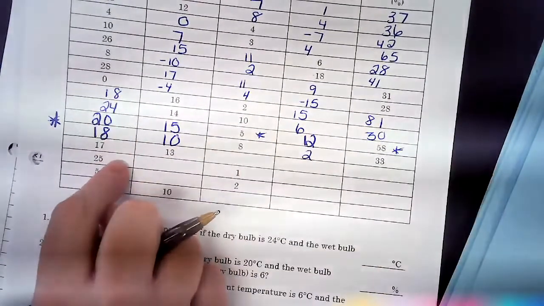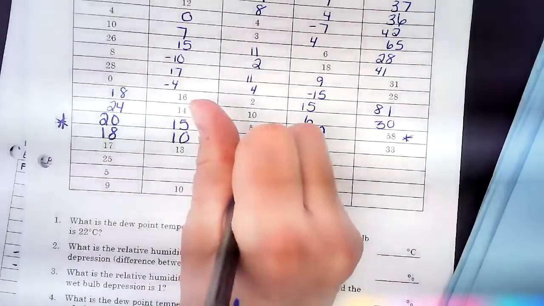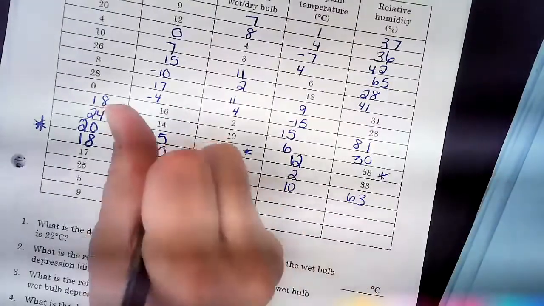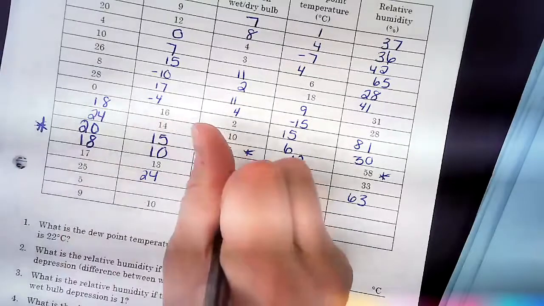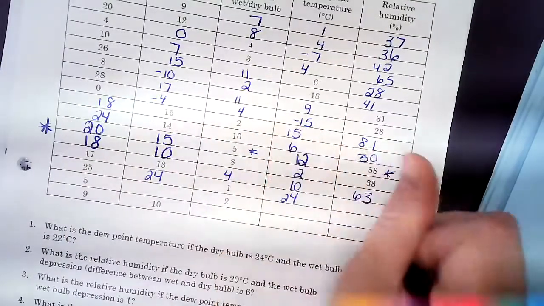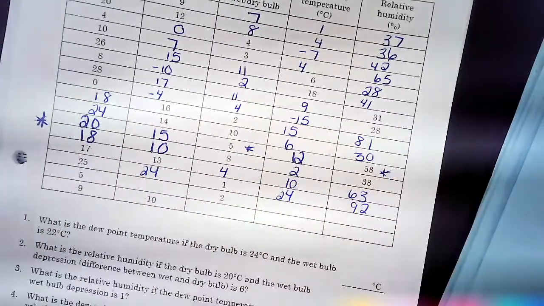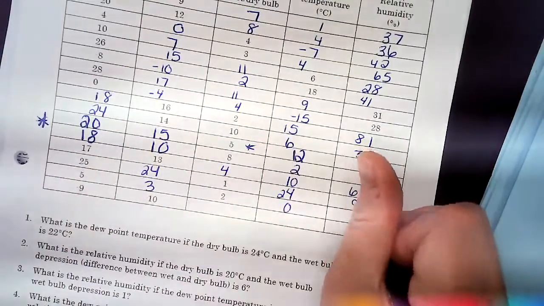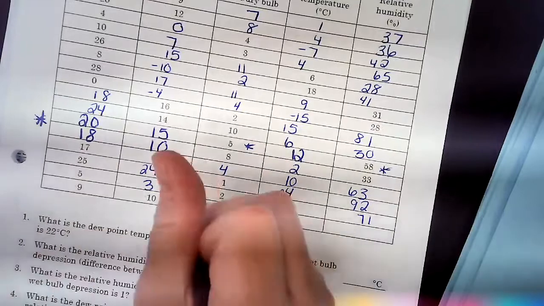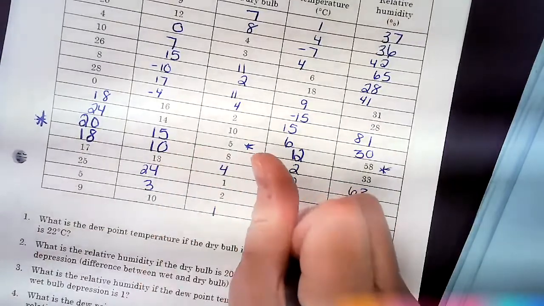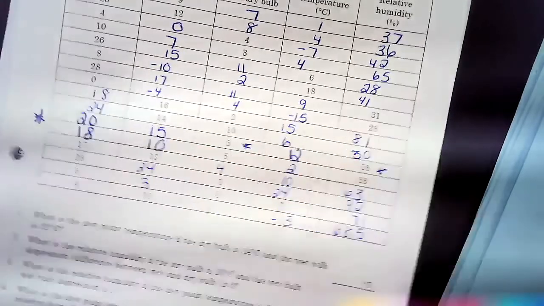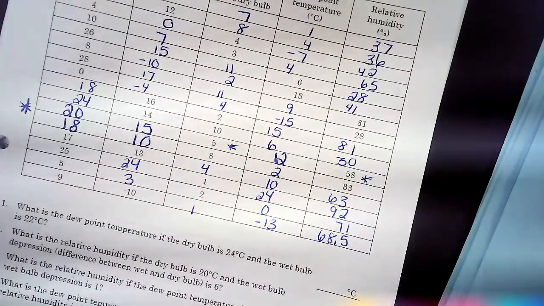We did these two already. And then you get 4, 10, 63, 24, 24, and 92. 3, 0, 71. And finally 1, -13, and 68.5.